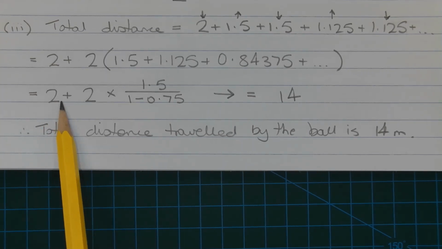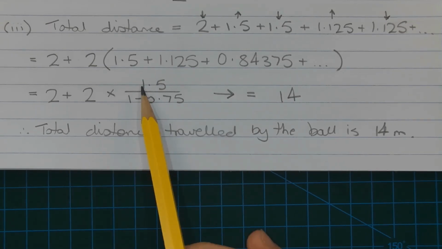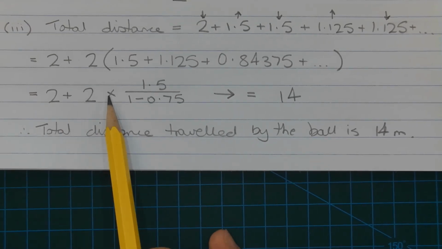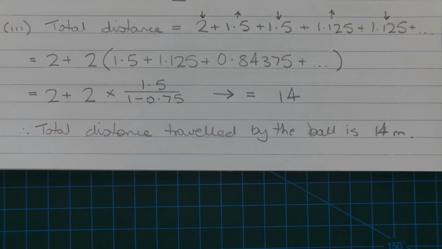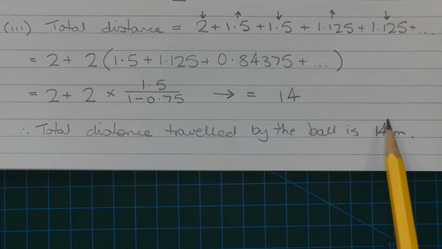So we have 2 plus 2 times the limiting sum of this geometric series. So that's 1.5 over 1 minus 0.75. So 2 plus 2 times 1.5 over 1 minus 0.75 evaluates to 14. Therefore, the total distance travelled by the ball is 14 metres.